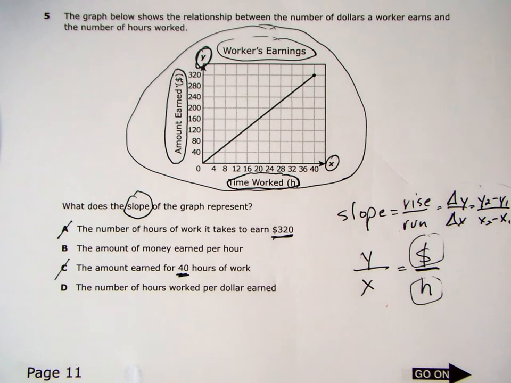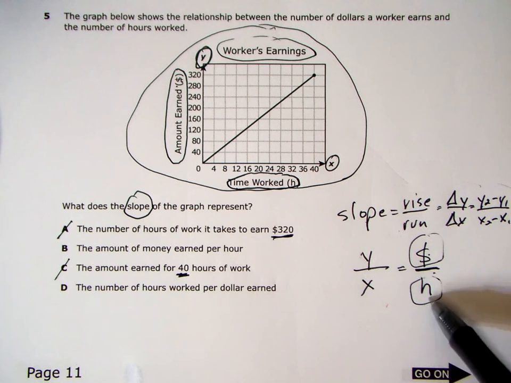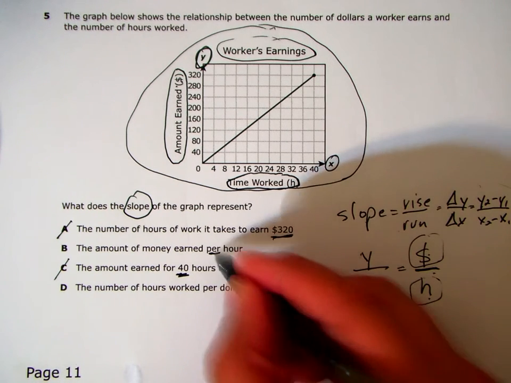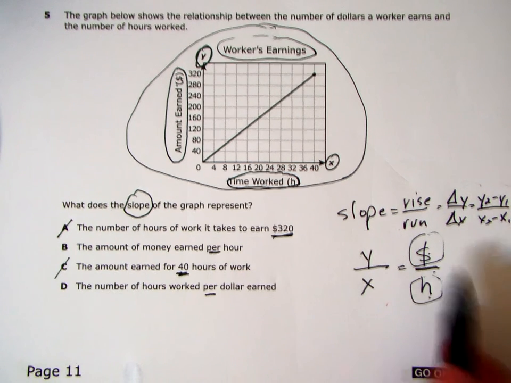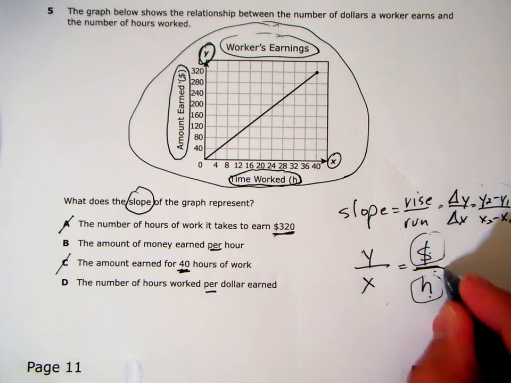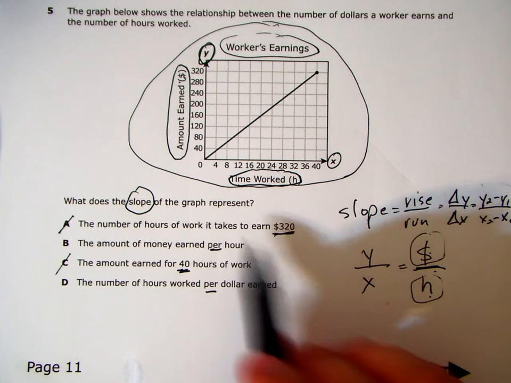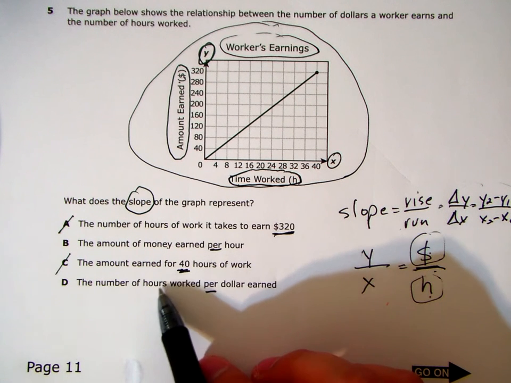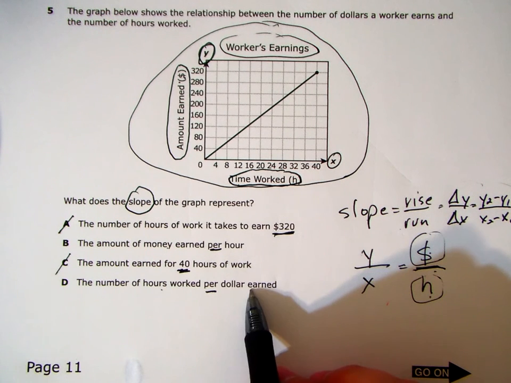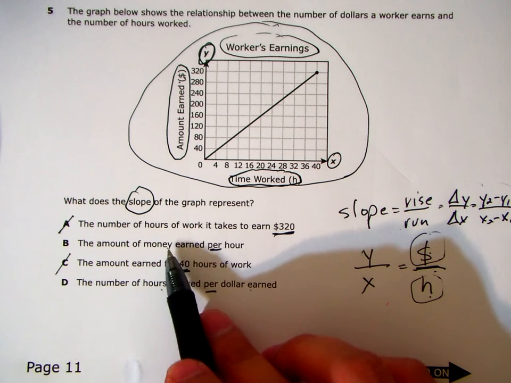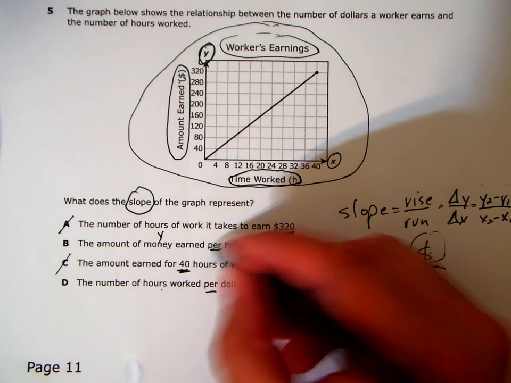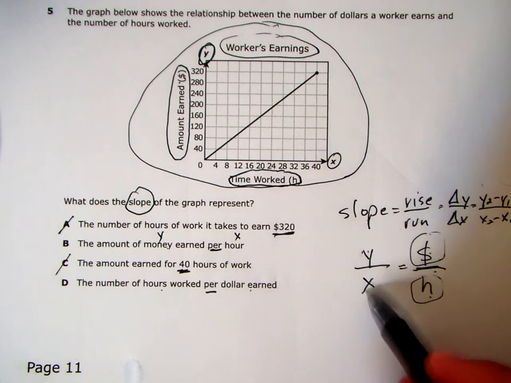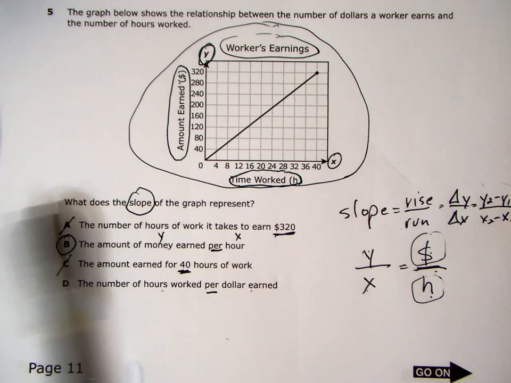And if here it says money per hour, look, here goes the word right here. It could have said each hour. It could have said every hour. All that means is this division sign. Okay? So money per hour has to be B, because here it says hours per dollar. It's backwards, right? Money earned, Y, per X. Y over X. So it's going to be B. And then I'm going to conclude this video and get started on the next one.